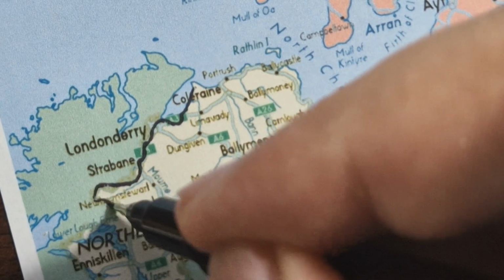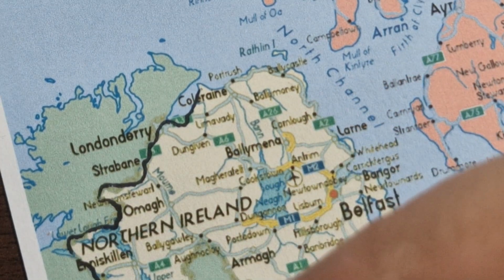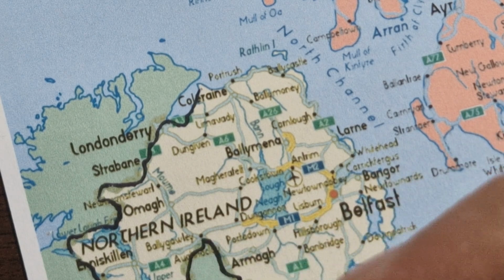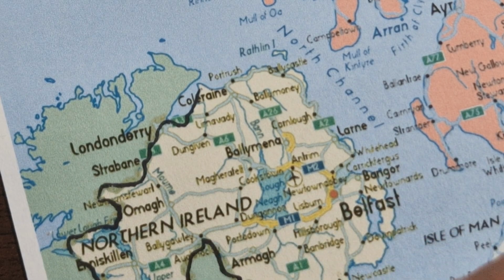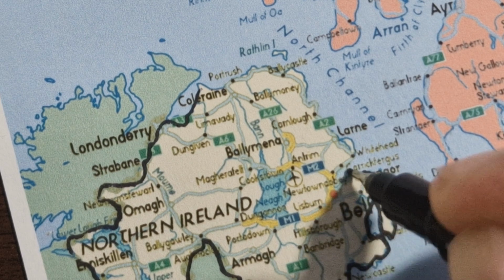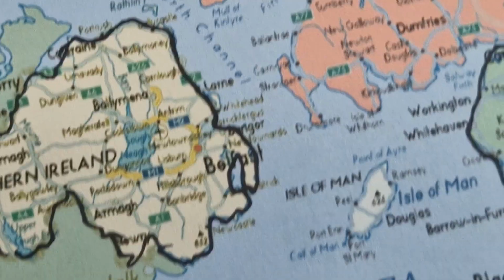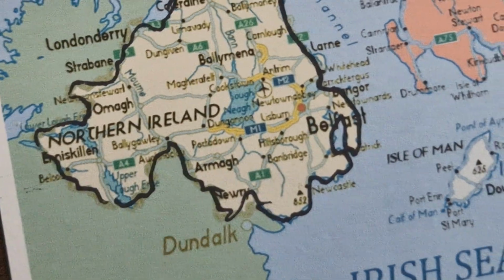Oh wait, this is easier because it's a smaller country. Good, so we have Northern Ireland.